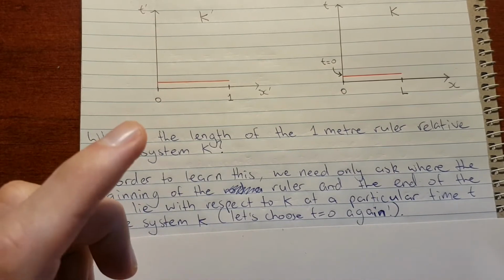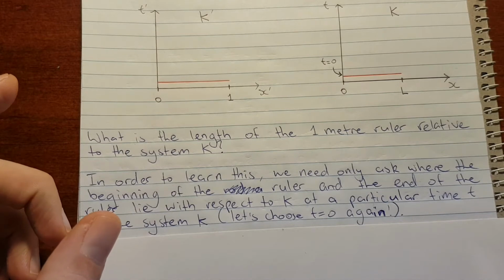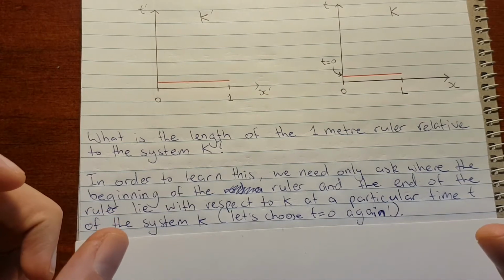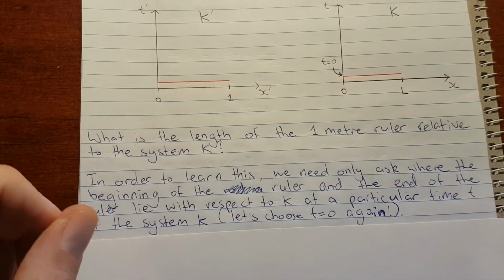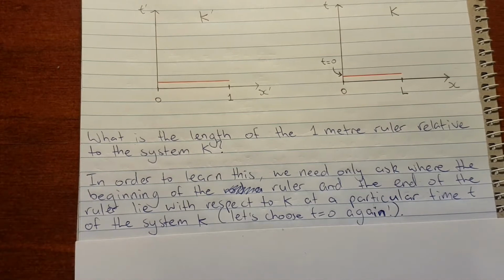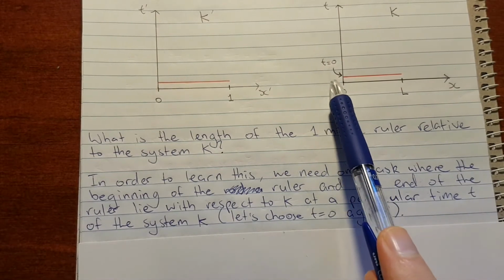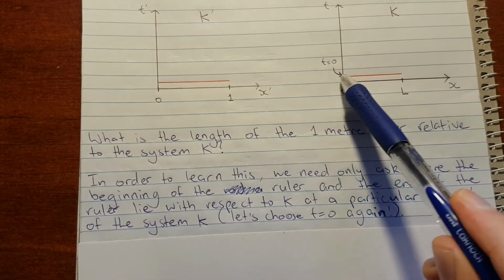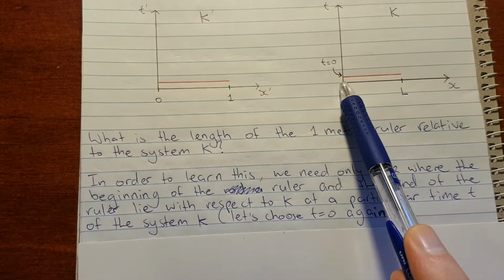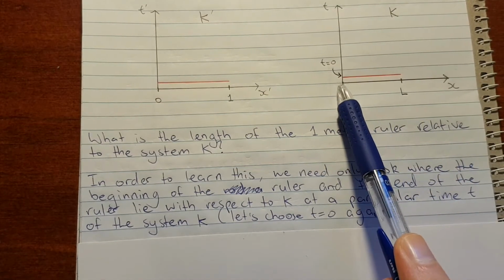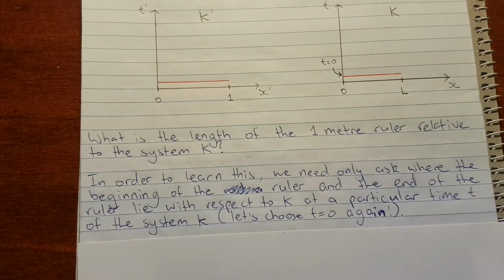Again, you are on the platform and you're just taking a snapshot at any time as I fly past on the train. We'll show later that it works for any time. That's why I've labelled this point on the t-axis, where the ruler meets the t-axis, t equals 0.